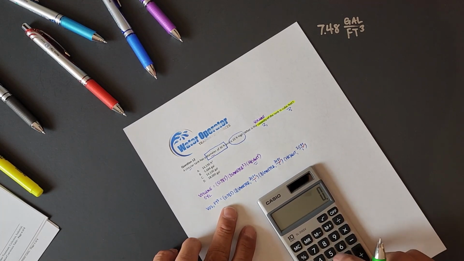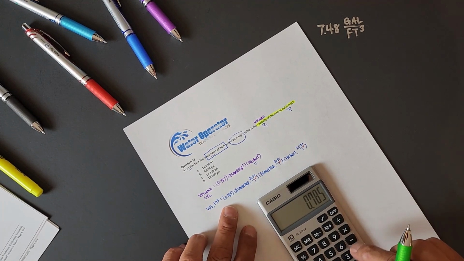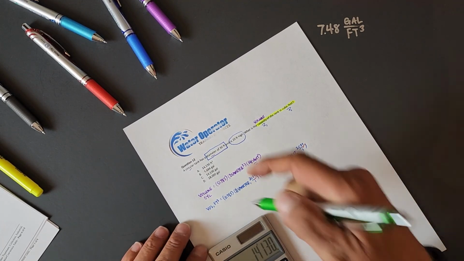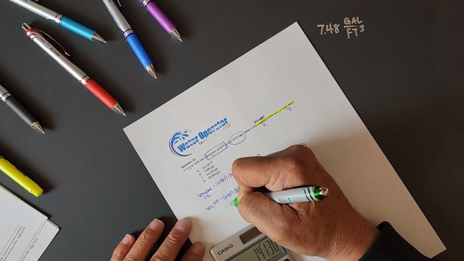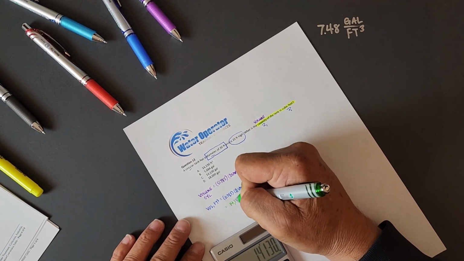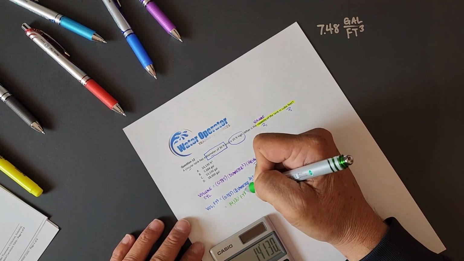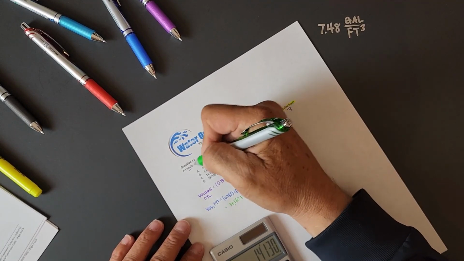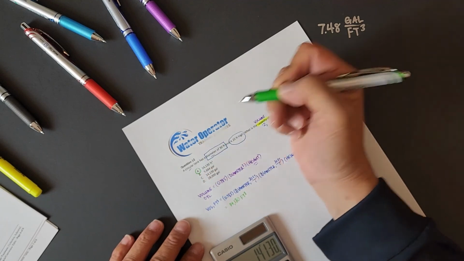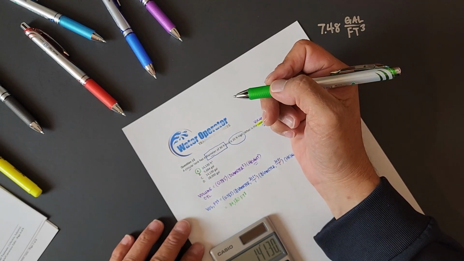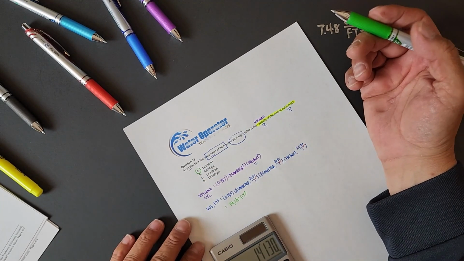So let's multiply it out. 0.785 times 30 times 30 times 20. And that's going to give us 14,130 cubic feet. A is the correct answer. And isn't this interesting?